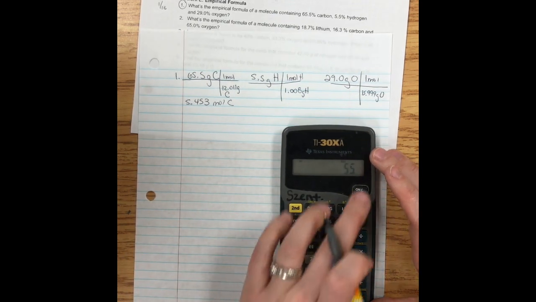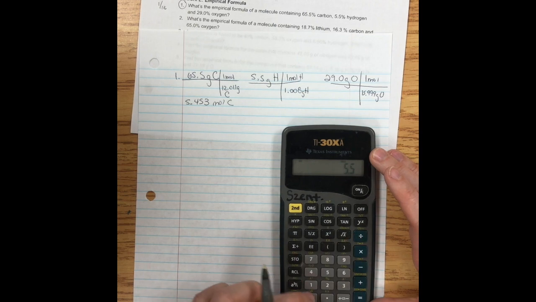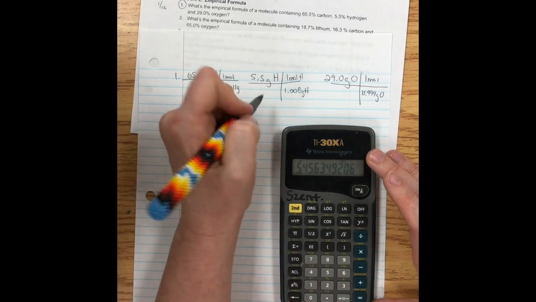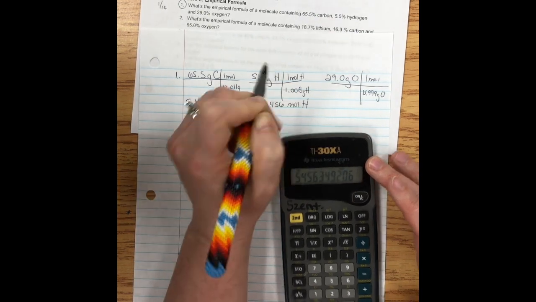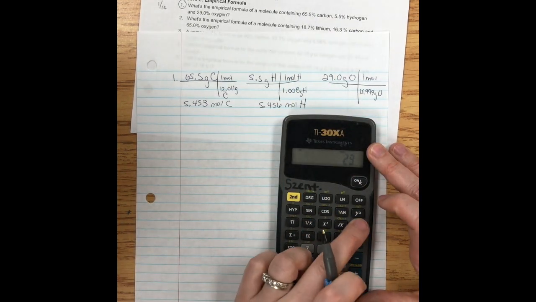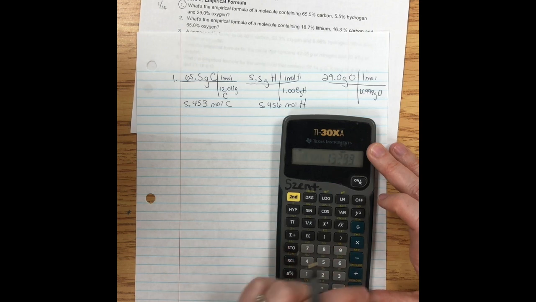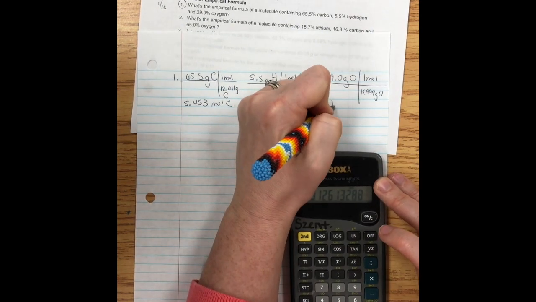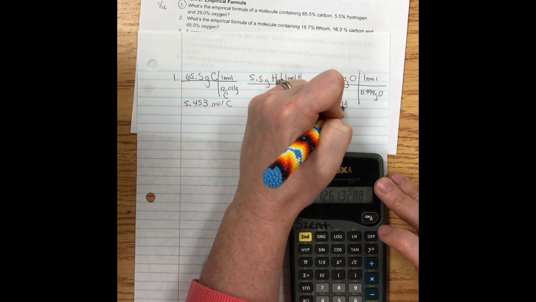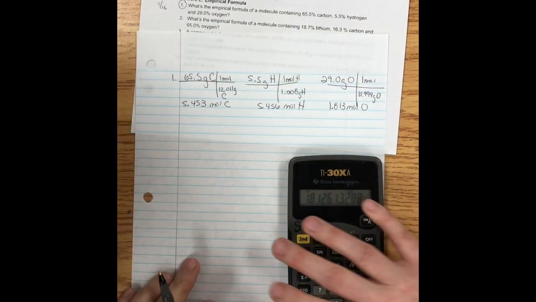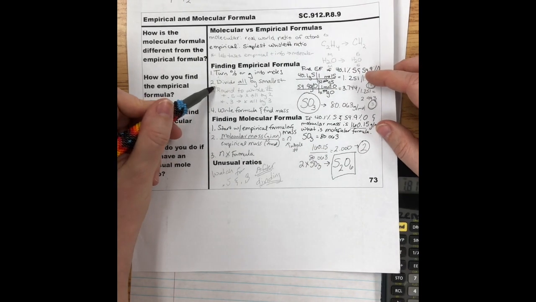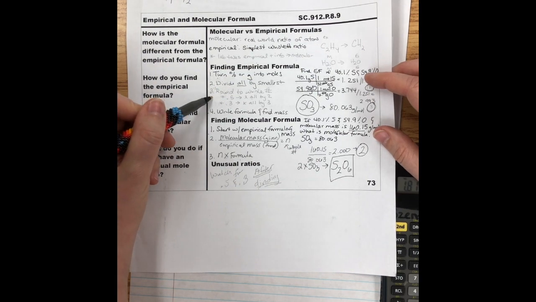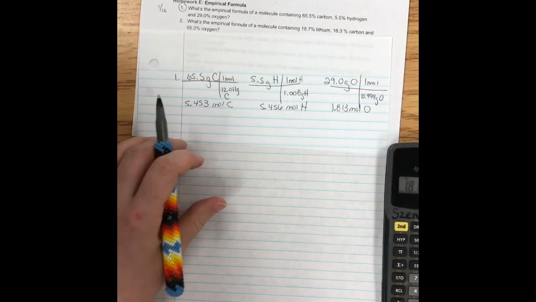Do the same thing for the hydrogen. 5.5 divided by 1.008 gives me 5.456 moles of hydrogen. And then lastly for oxygen, 29 divided by 15.999 gives me 1.813 moles of oxygen. Okay, so I have my moles for each. Well, according to my steps, once I've turned all of my grams into moles, I need to divide by the smallest and then round to the nearest whole number.